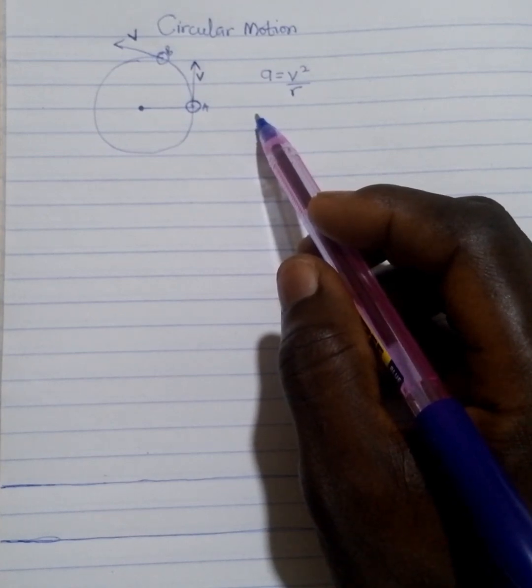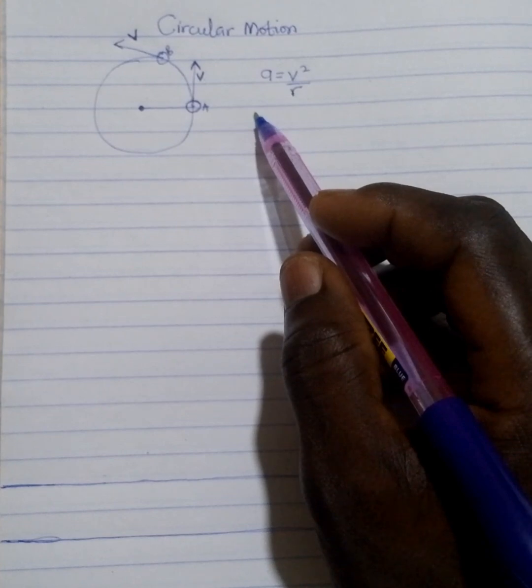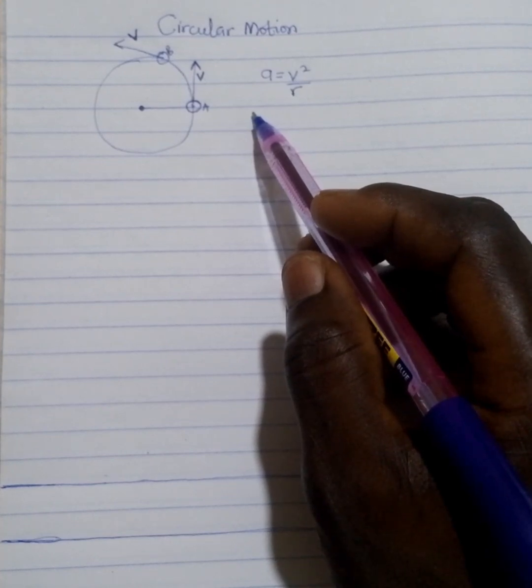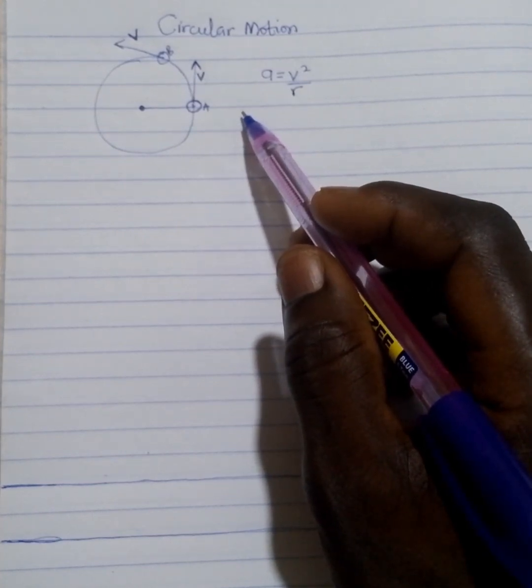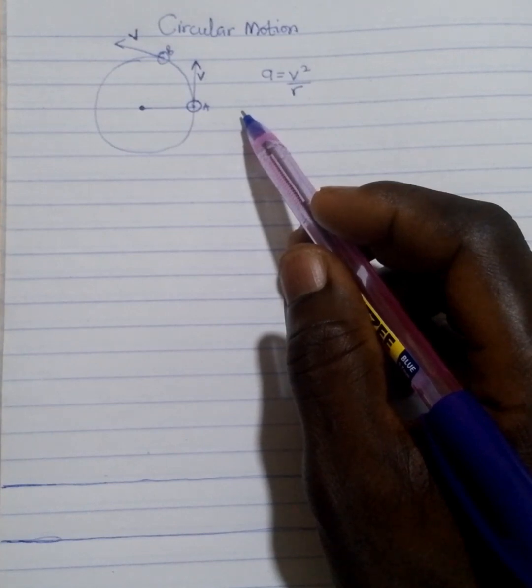So the stone in this case will have acceleration.